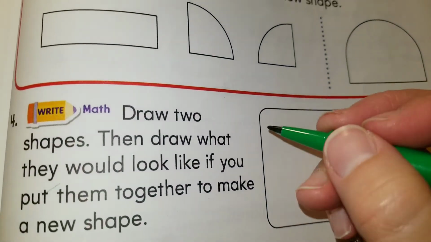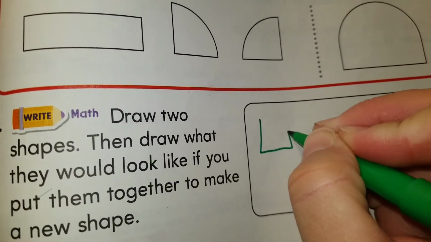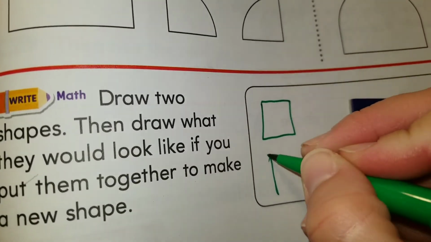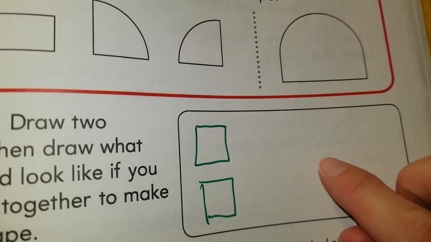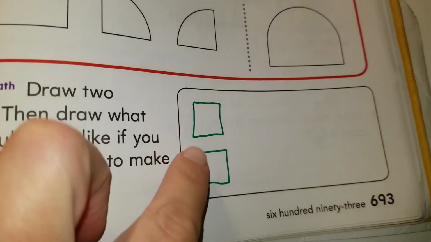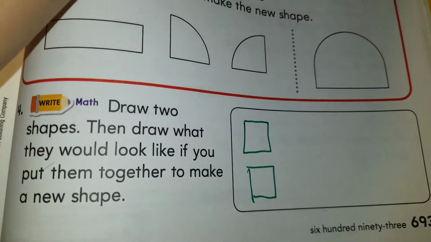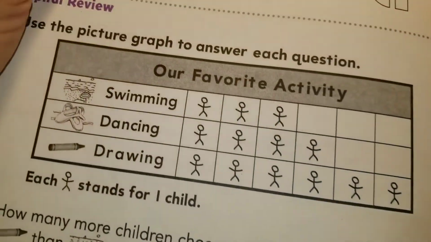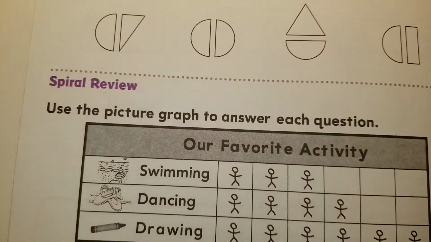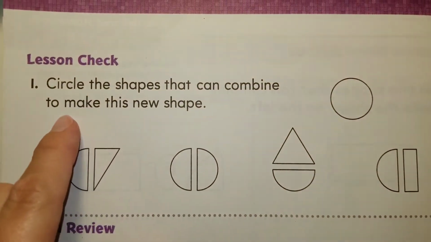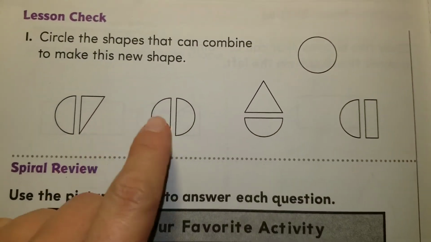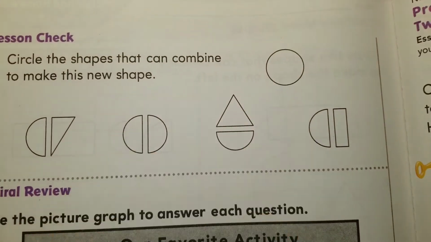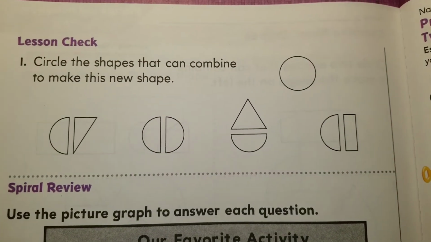So you draw your 2 squares. 1 and 2. And now you combine them to draw a rectangle. Los combinan ahora, los cuadraditos, para dibujar un rectángulo. Alright, look at these. It says circle the shapes that can combine to make this new shape. What 2 shapes can you combine to make a circle? That one is so easy.